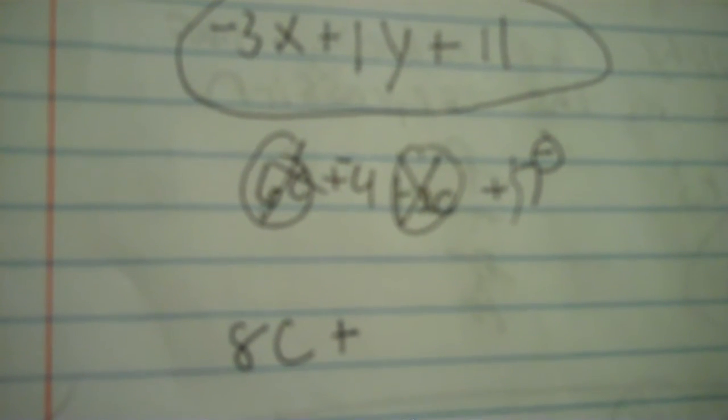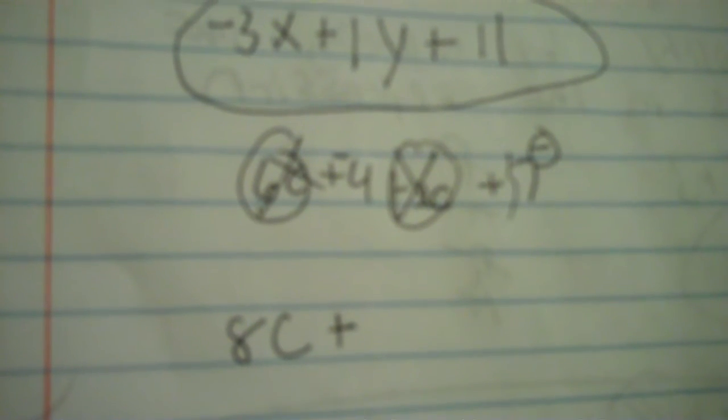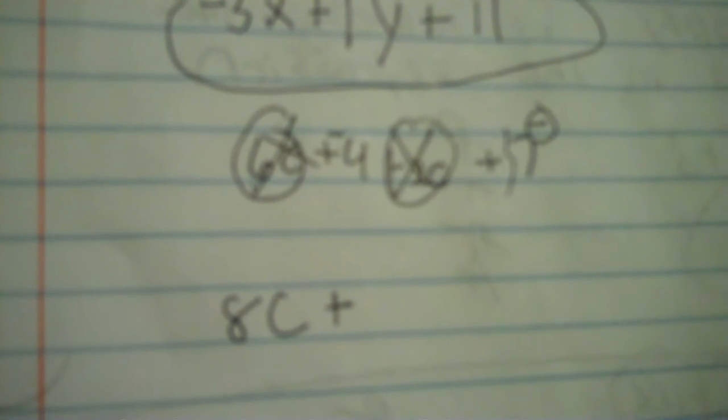The constants, numbers that are not multiplied by variables, by letters, those are called constants. So I add negative 4 and negative 7. Negative 11.